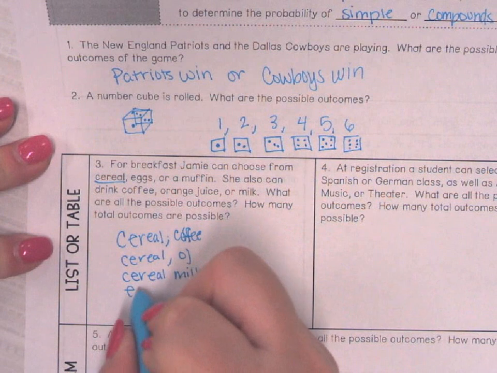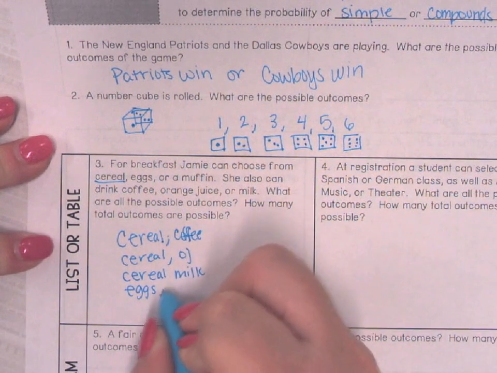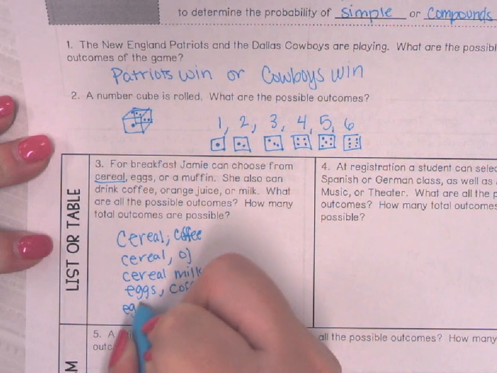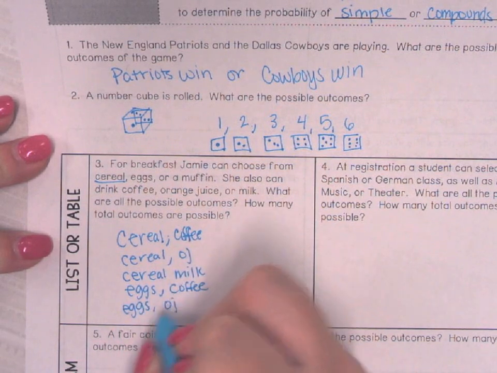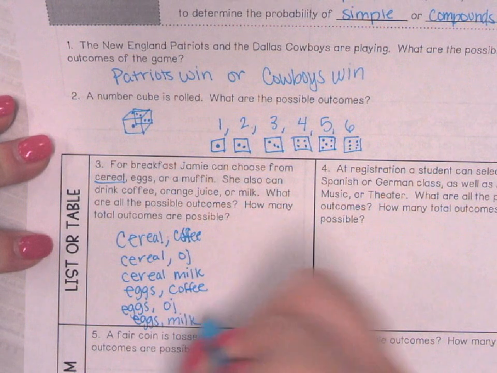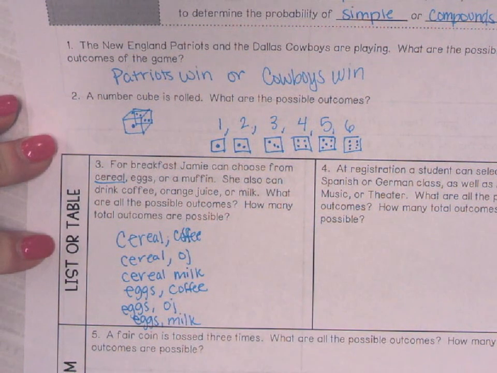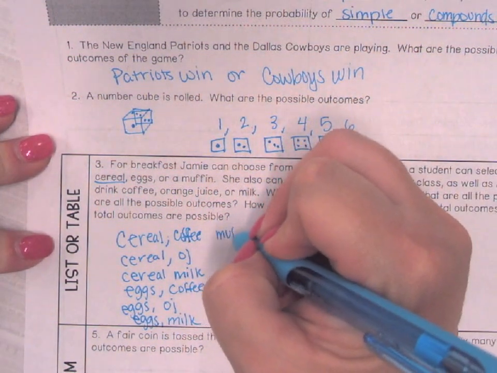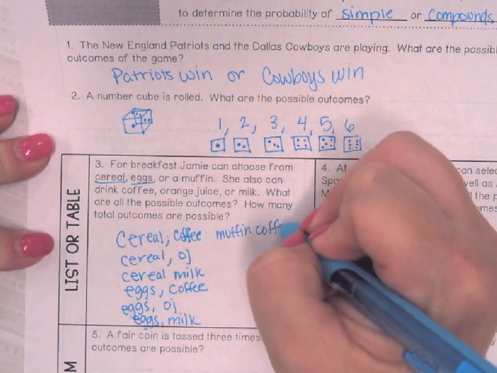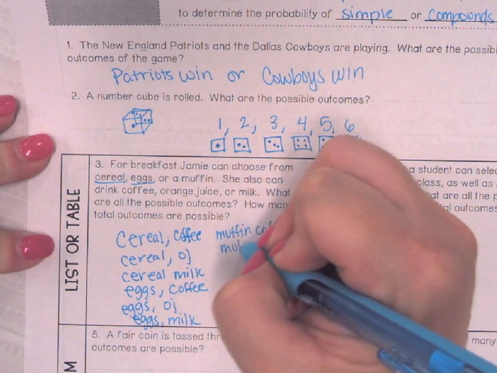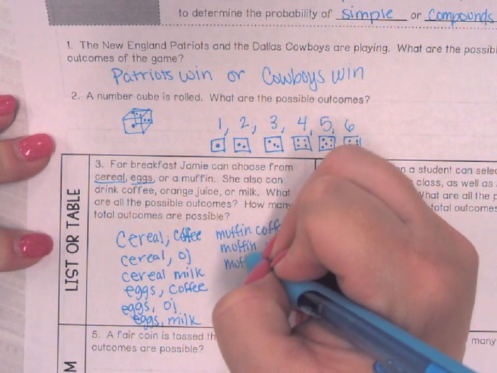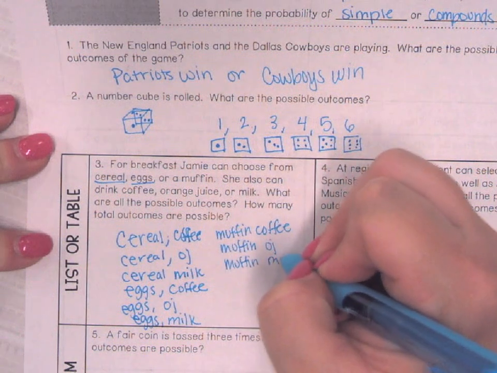Or she can have eggs and coffee, eggs and OJ, or eggs and milk. Okay. Or she can have muffin and coffee, muffin and OJ, or muffin and milk.